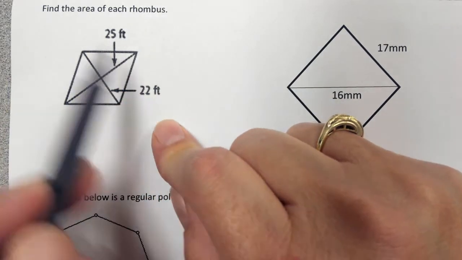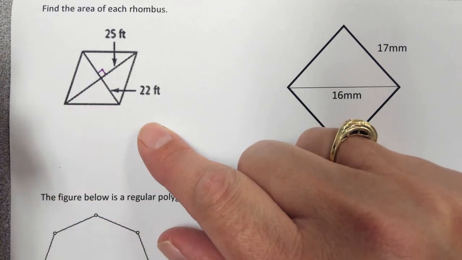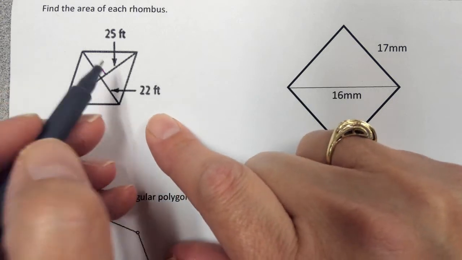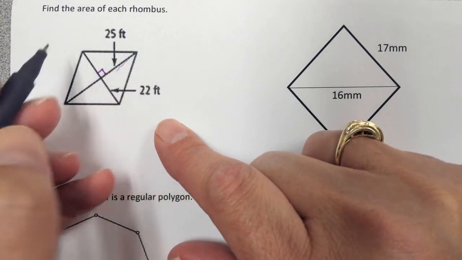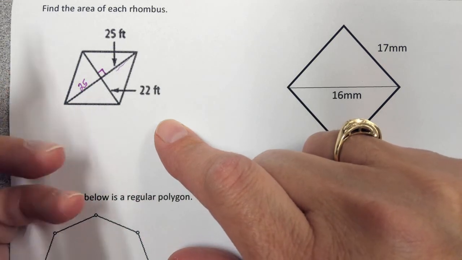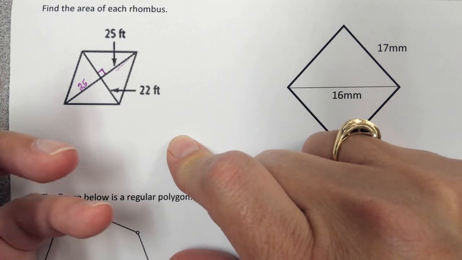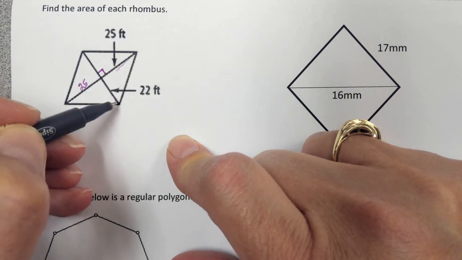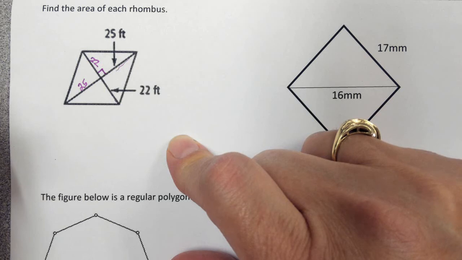So if this first figure is a rhombus, we know for certain because of the rules of rhombuses we learned back in chapter 6 that the diagonals make a right angle. We know that this little half of a diagonal is 25, which means the other half is 25 because rhombuses have diagonals that divide each other into equal pieces, that bisect each other. So 22 for this diagonal part means 22 for the other half of that same diagonal.